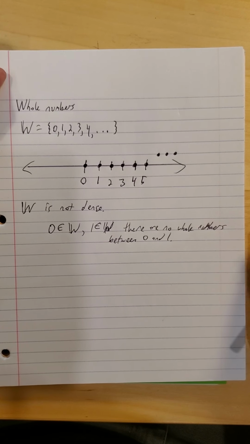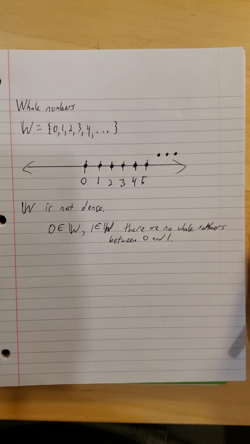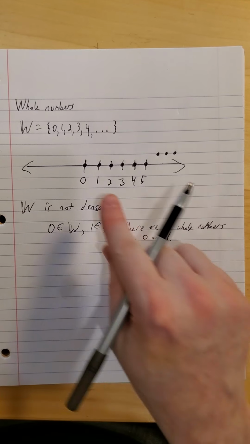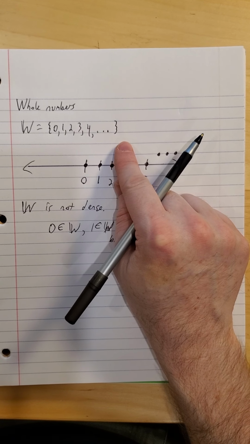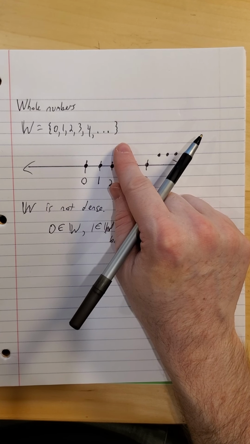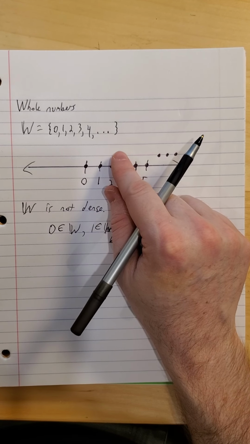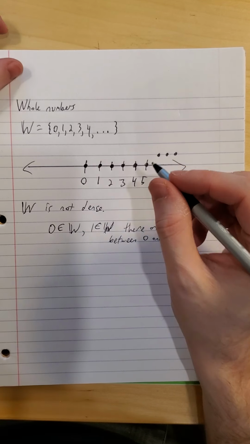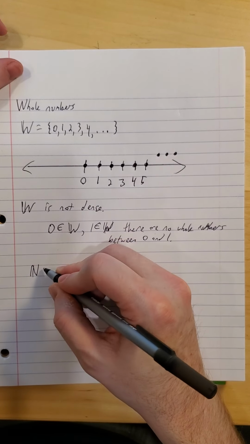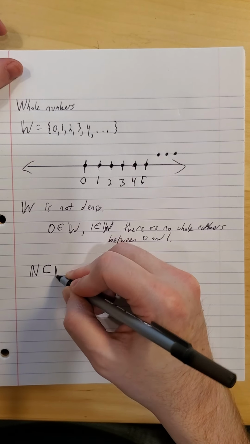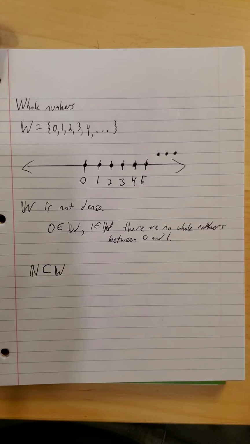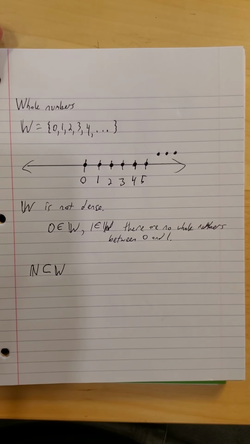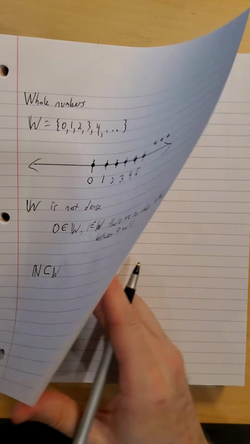Now, as far as how these two sets are related, if we think back to previous sections, every element of the natural numbers appears here in the list of whole numbers, and the list of natural numbers is not the same as the list for whole numbers. That is what it takes to be a proper subset. So natural numbers are a proper subset of the whole numbers. So next, we'll look at the set of integers.